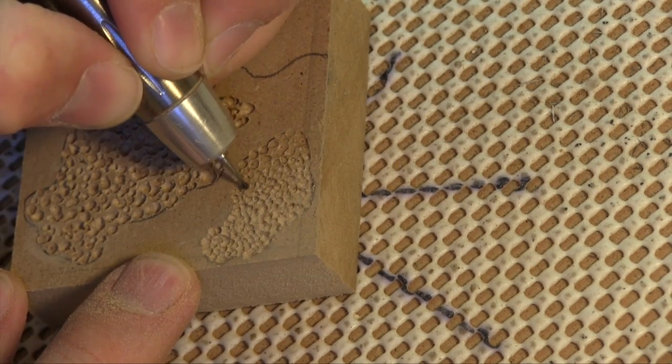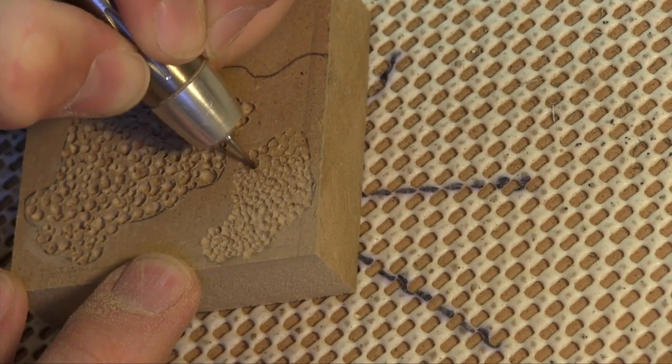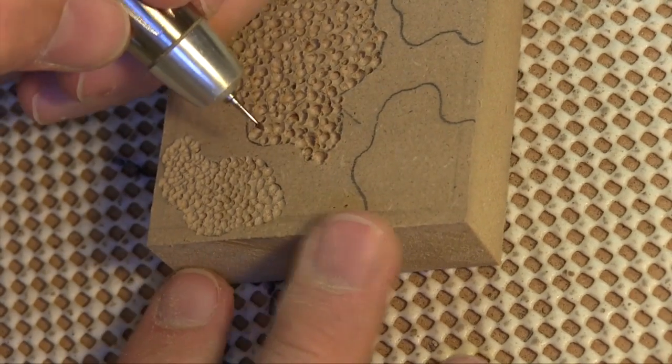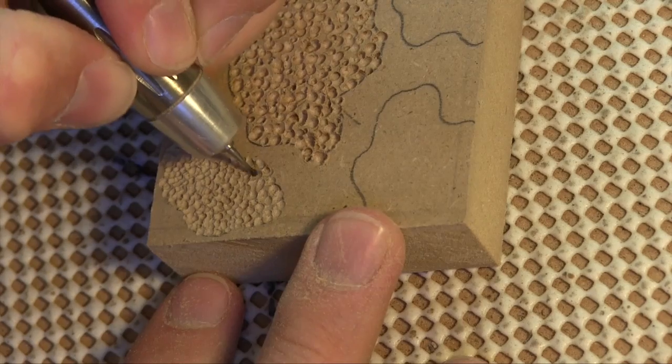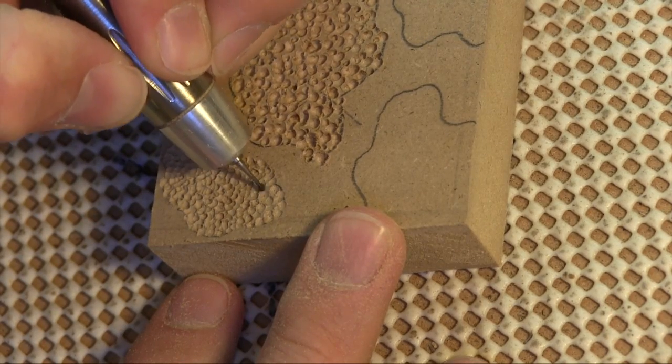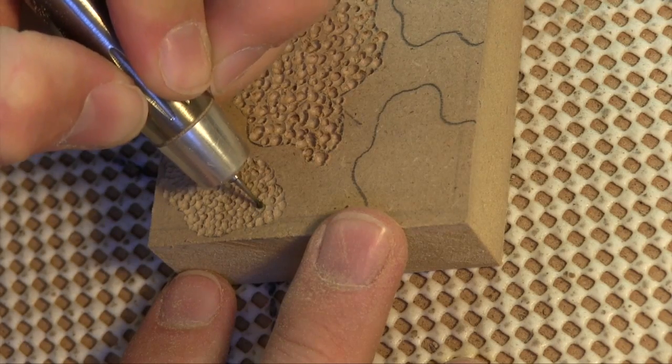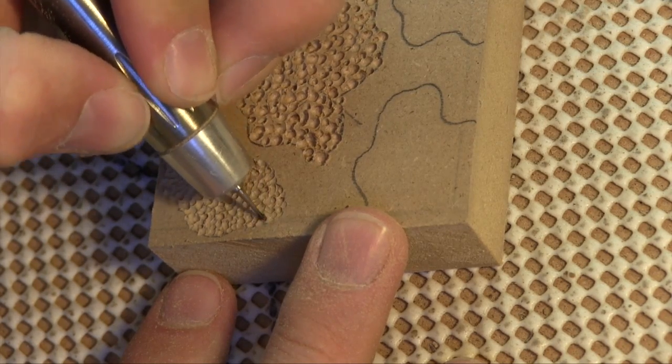One of the other things you might want to do when you get to the texturing stage is go ahead and ensure that every element that is the same, you've already determined what that is, and go ahead and texture each of those to match so that you get a uniform look throughout the carving.